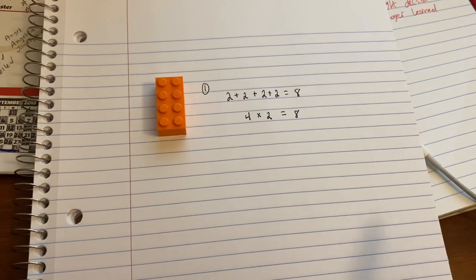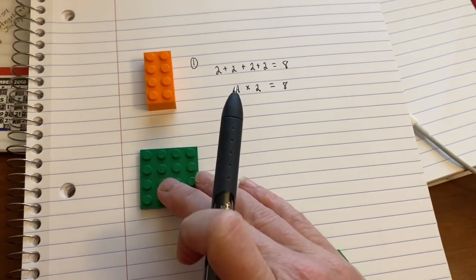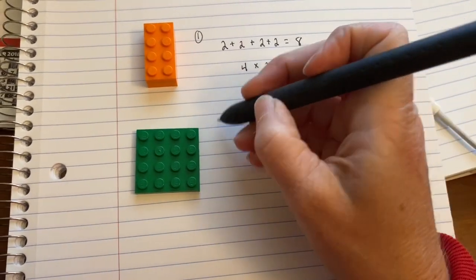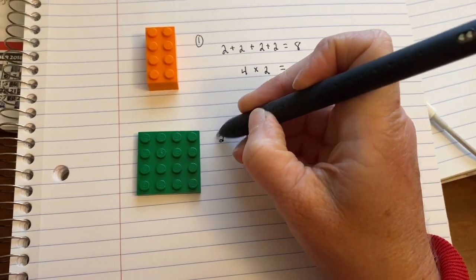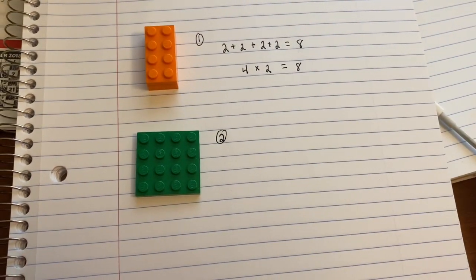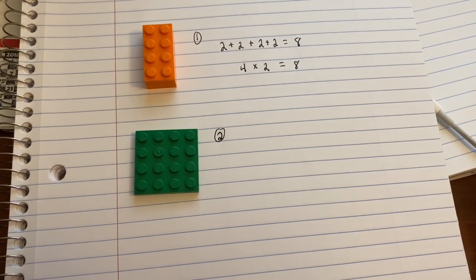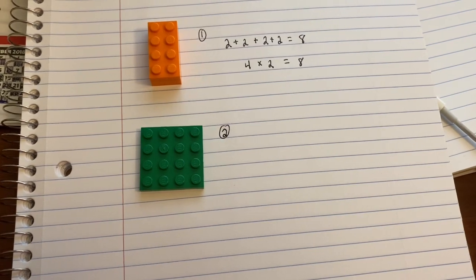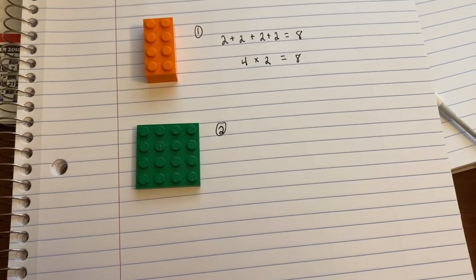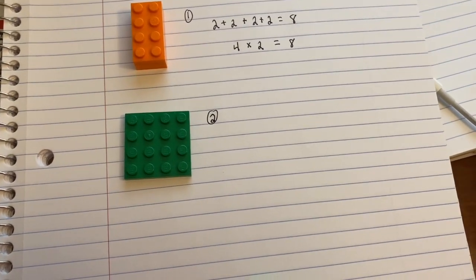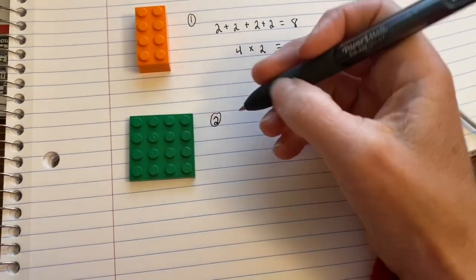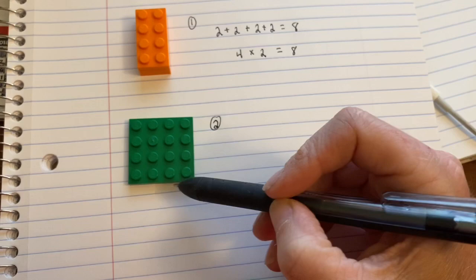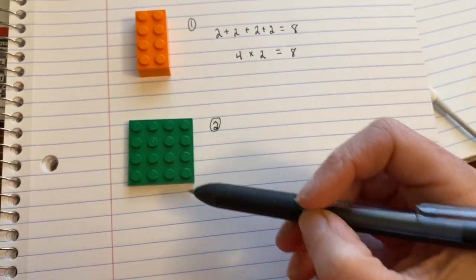All right, let's do another one together. Let's take a look at this one. I'll give you a second to look at it. See if you can write down the addition sentence that would go with this Lego block. I see I've got 1, 2, 3, 4 rows, and it looks like there's 4 in each row.